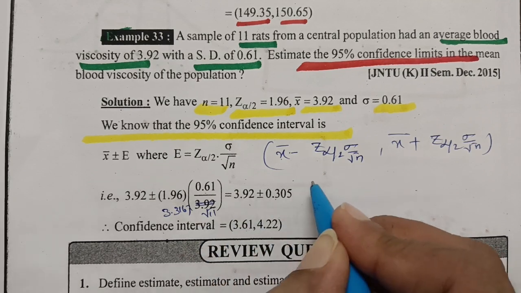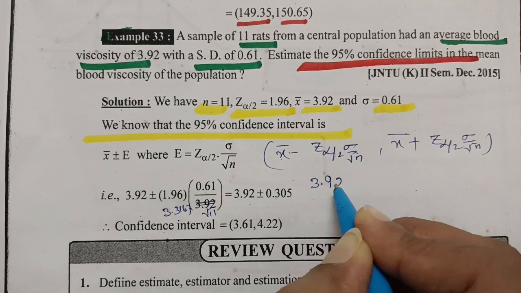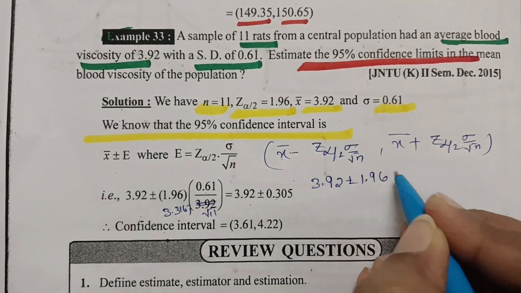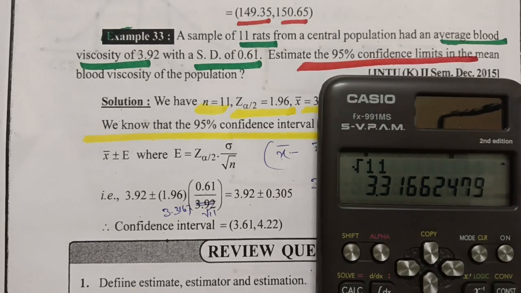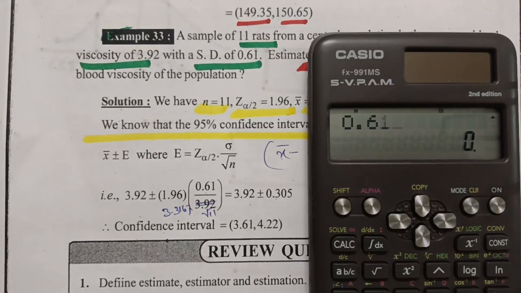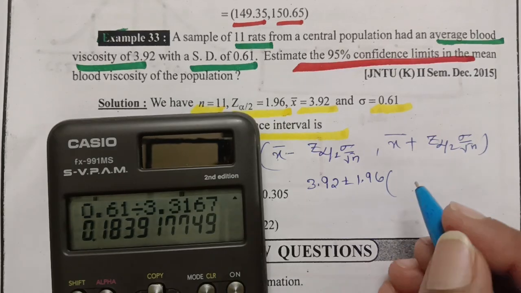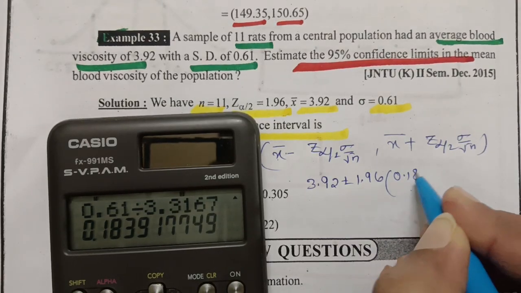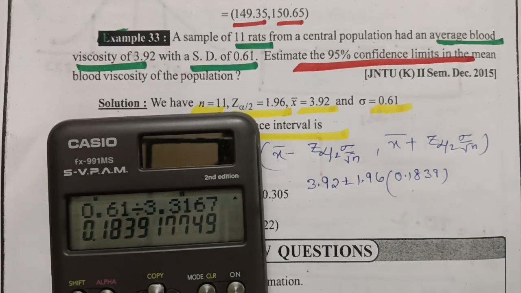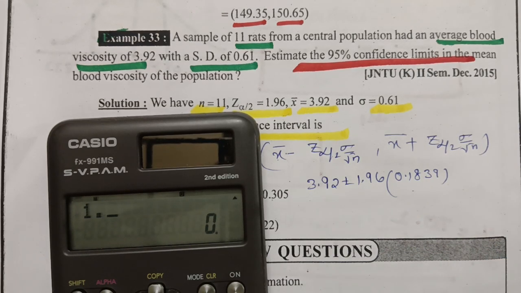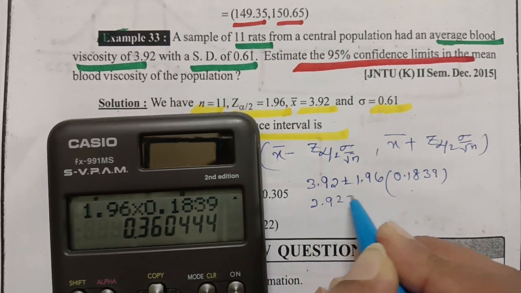So this value will be 3.92 plus or minus 1.96 into 0.61 divided by 3.3167. The division gives 0.1839. So if I multiply 1.96 into 0.1839, the value here is 3.92 plus or minus 0.3604.